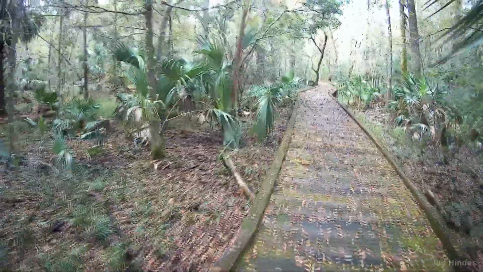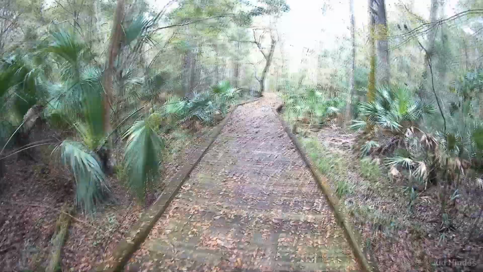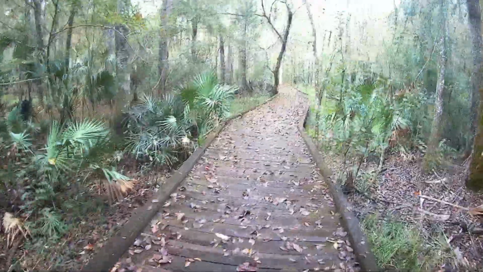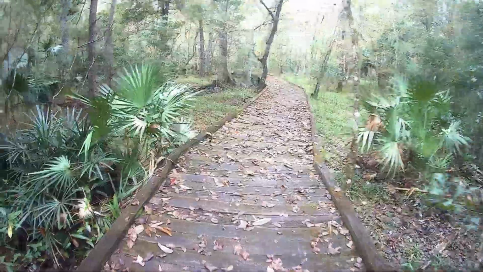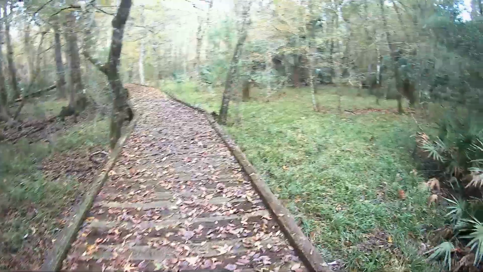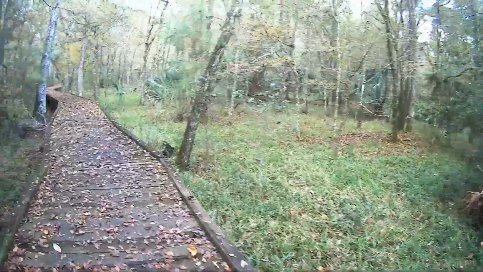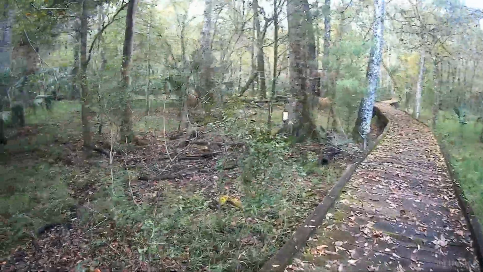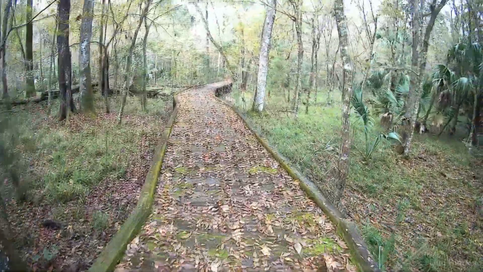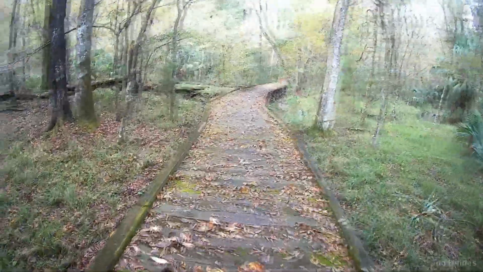It is a little chilly out. My ears are starting to get cold. Nice boardwalk, though, huh? Got a little tiny bounce to it. A little give and take. This probably also gives you a nice idea of how deep the water can get here. We're a good 3 feet above the ground. All in all, a fairly interesting little walk.